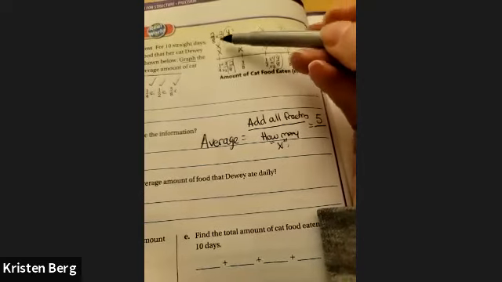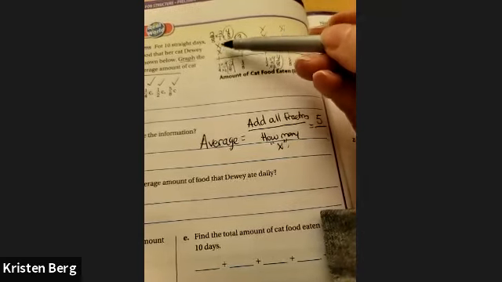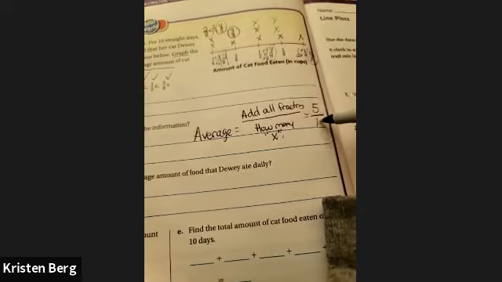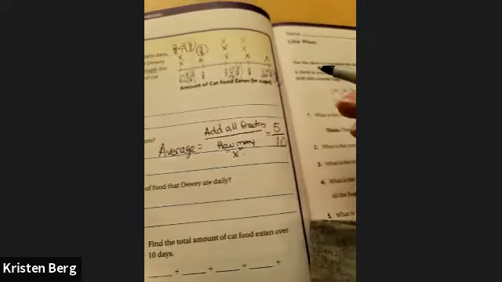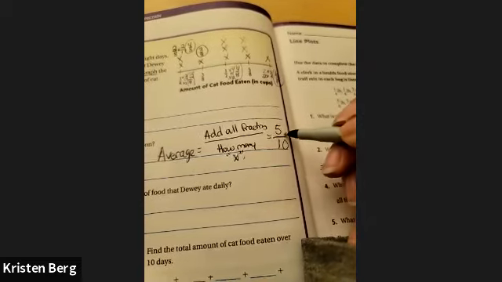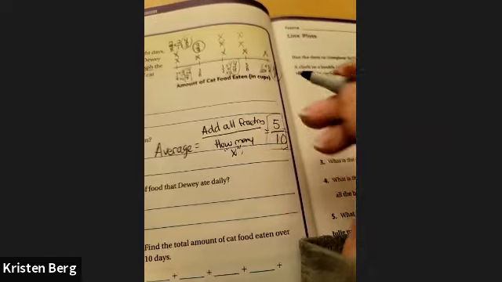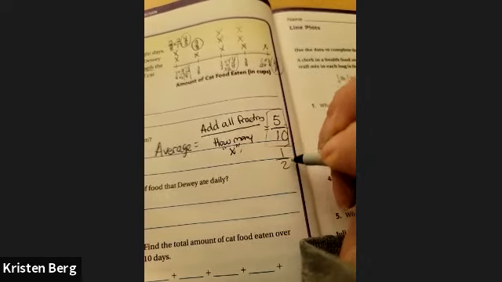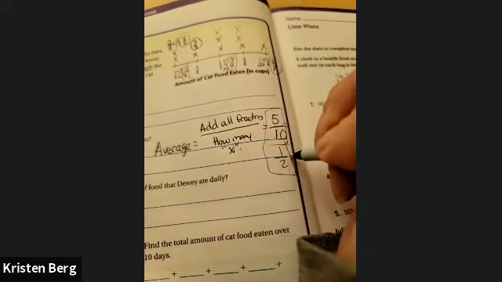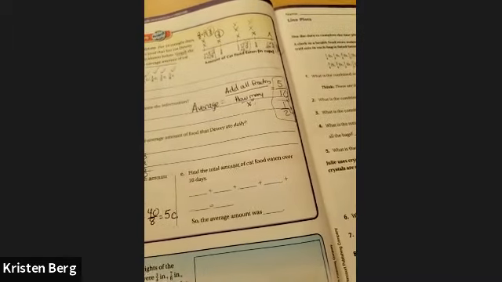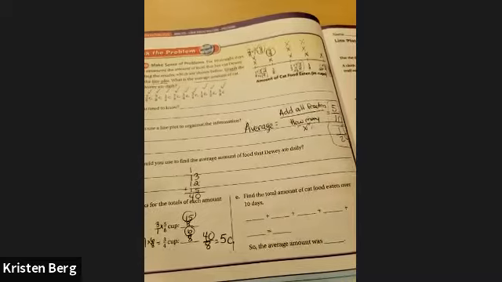And now we're just going to put it over how many x's there were total. If you add up every x, there were 10. So therefore this one again is 5/10, which some people could see that as it could be reduced down to a half of a cup. So that cat averaged about half of a cup per day.